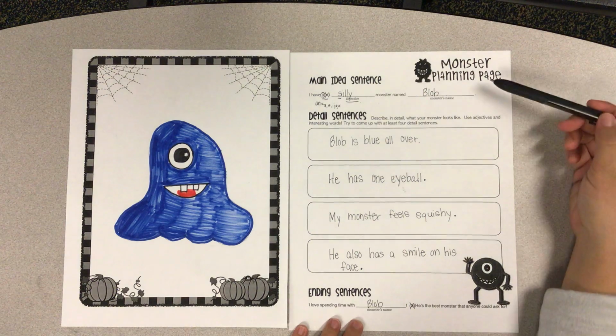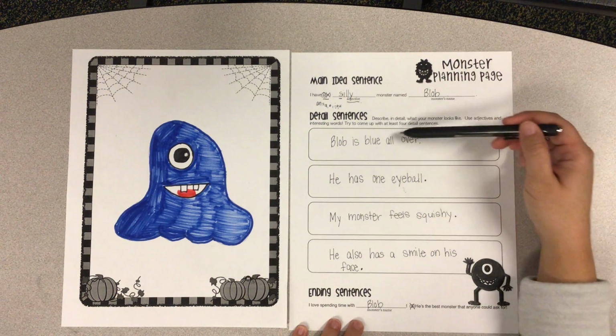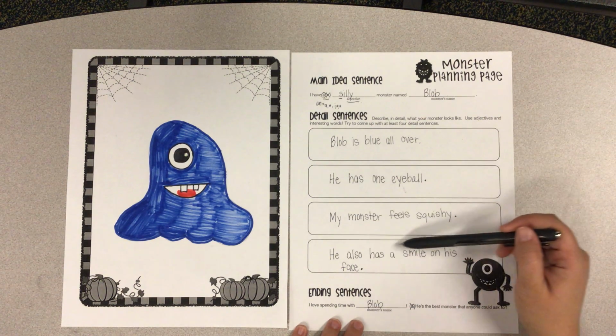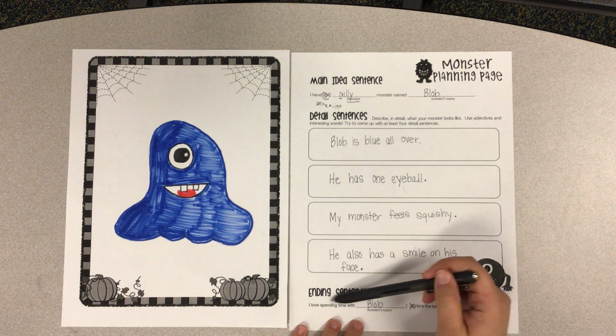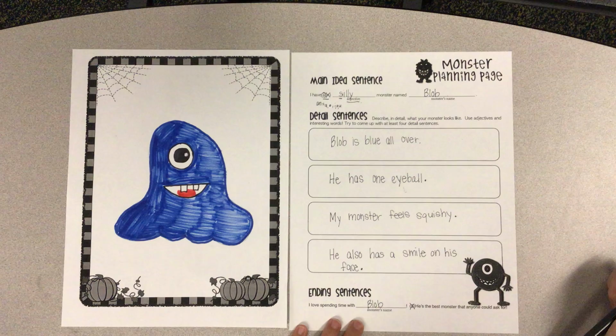So there's my full rough draft. I have a silly monster named Blob. Blob is blue all over. He has one eyeball. My monster feels squishy. He also has a smile on his face. I love spending time with Blob. He's the best monster that anyone could ask for.